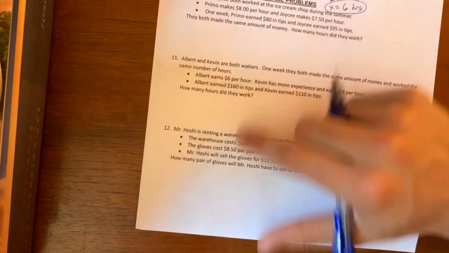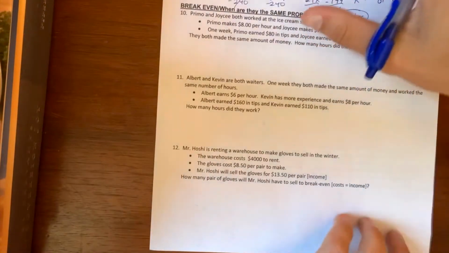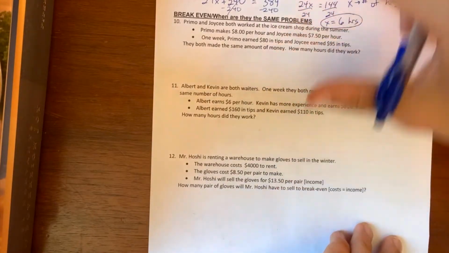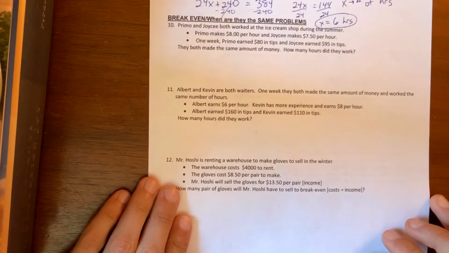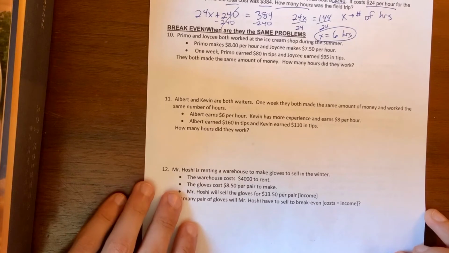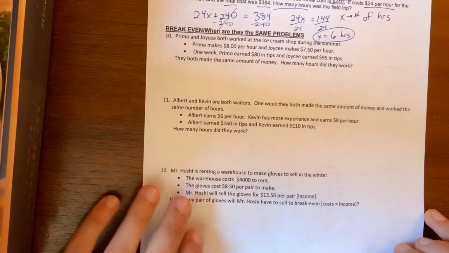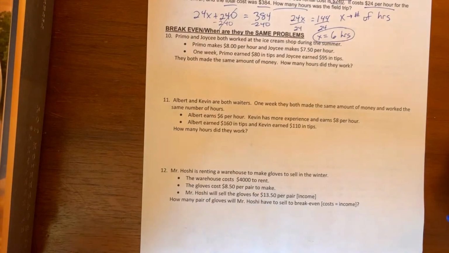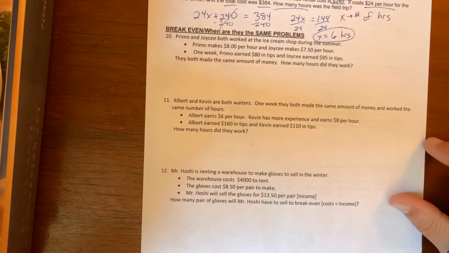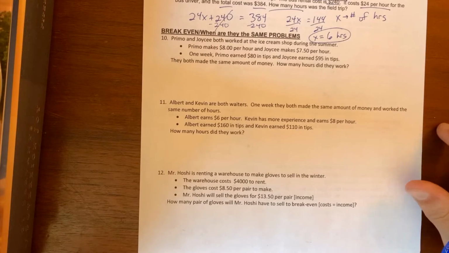And then these 10, 11, and 12 are also going to be different, but these are similar to each other, but they're going to be different than 7, 8, 9. Number 10, Primo and Joycey both worked at ice cream shops during the summertime. Primo makes $8 per hour, and Joycey makes $7.50 per hour. One week, Primo earned $80 in tips, and Joycey earned $95 in tips. They both made the same amount of money. How many hours did they work?